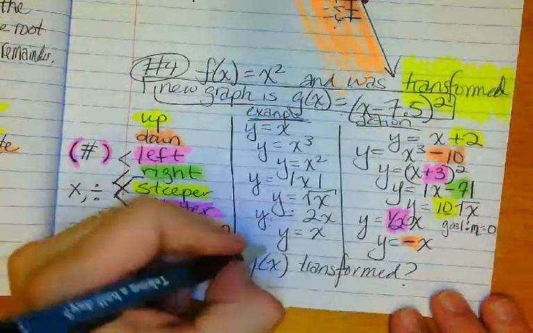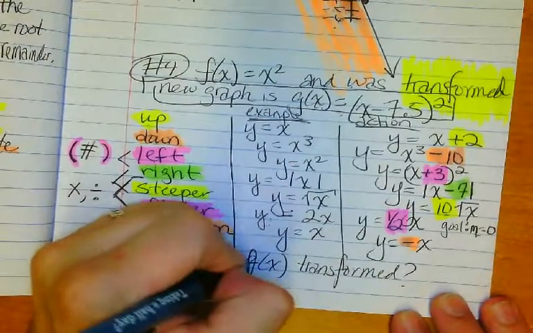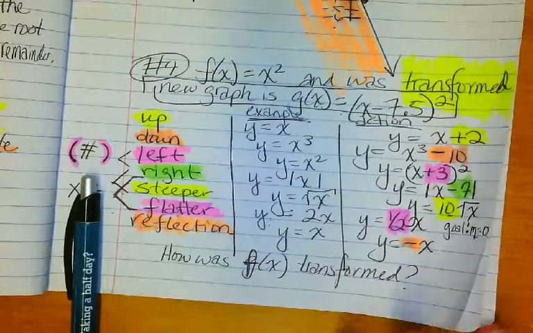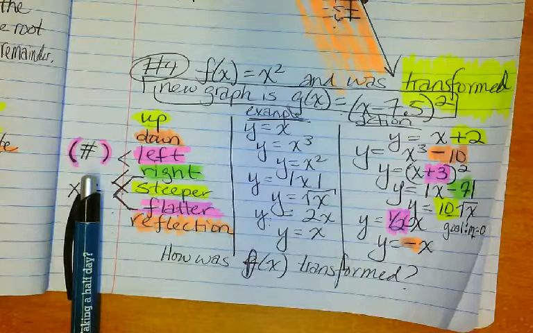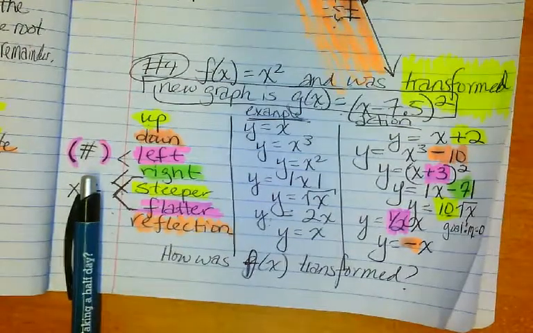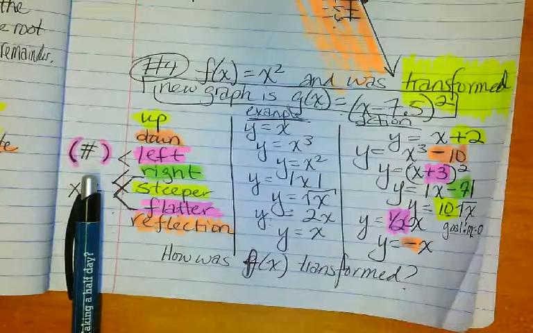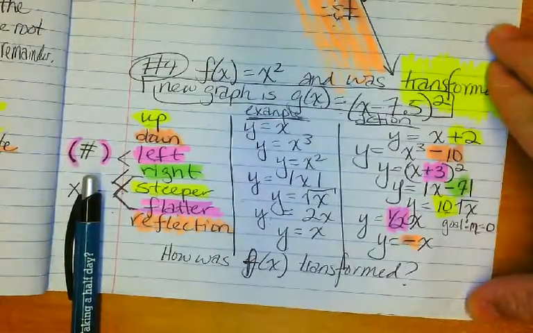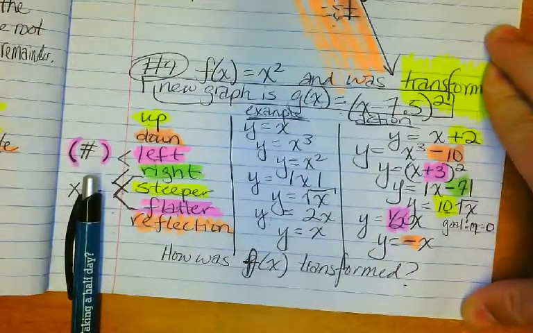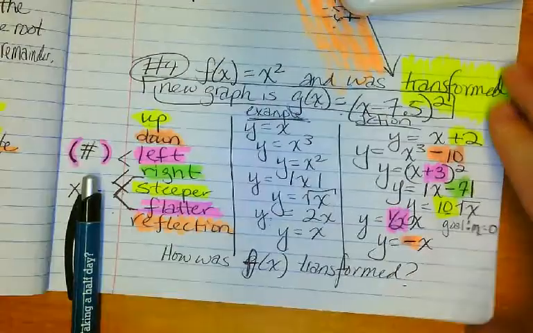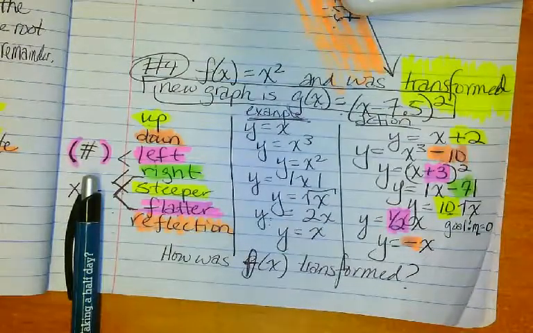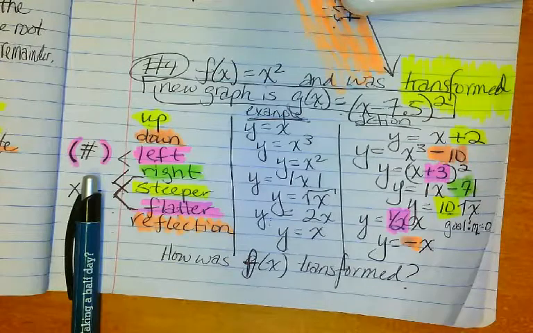What happened? All right, Mr. Allen, what do you think happened here? How did we go from here to here? Which one of these looks like this?